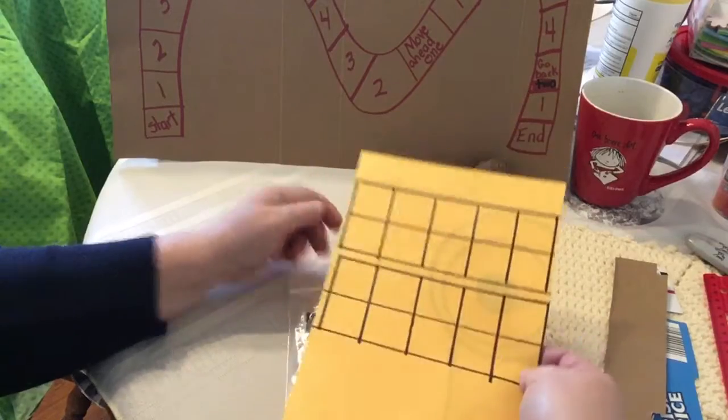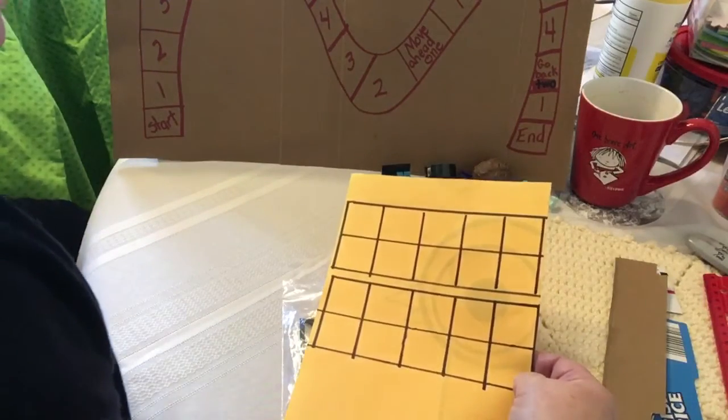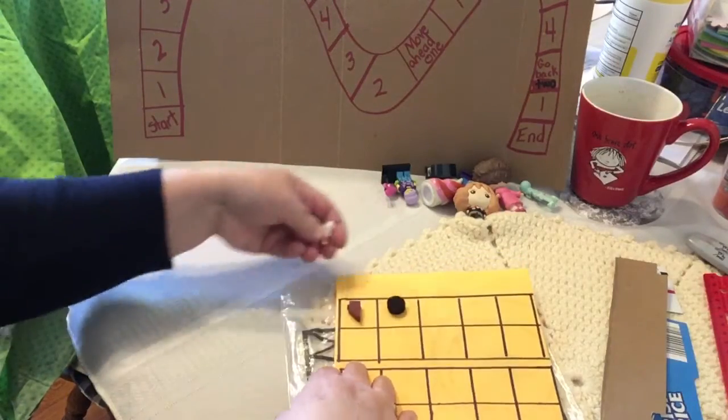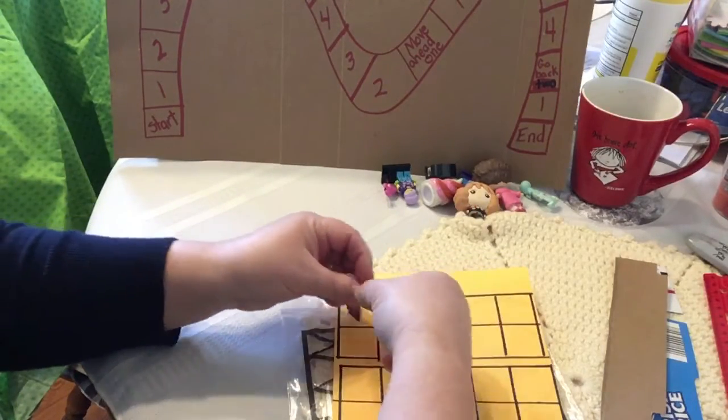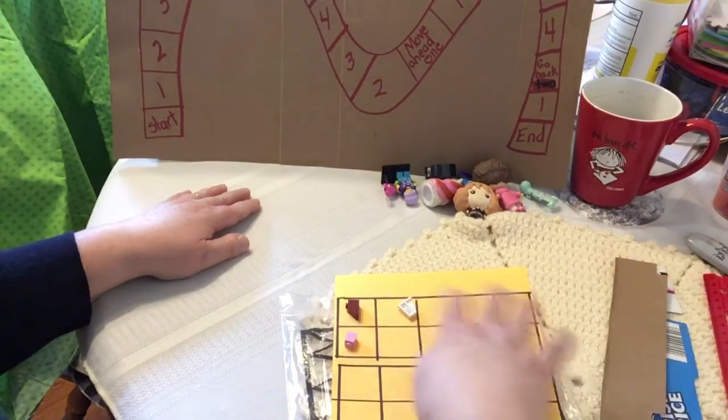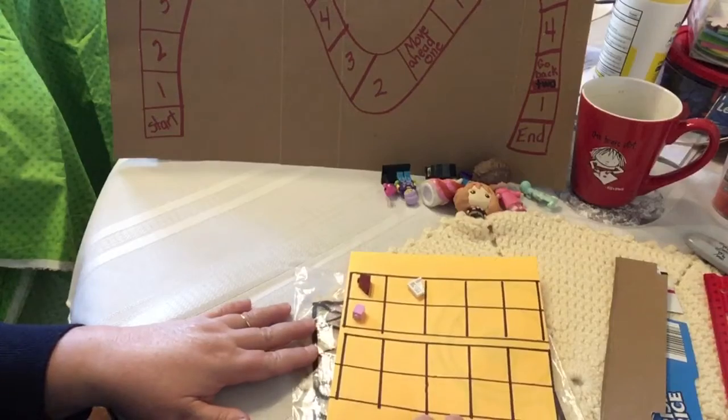You can use manipulatives on this 10 frame like we've used before. You can use a different set of different types of manipulatives. You can use your Legos, and you can use other things for your board so that you can show the number problem.